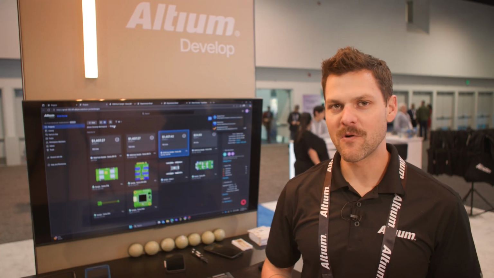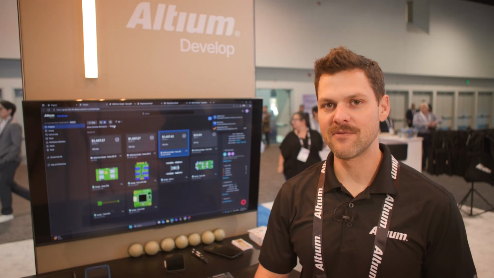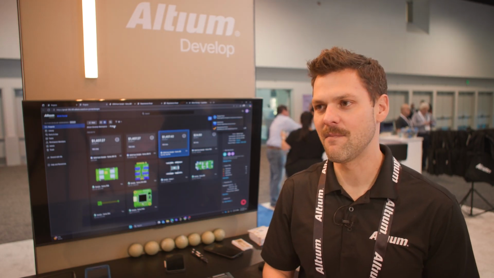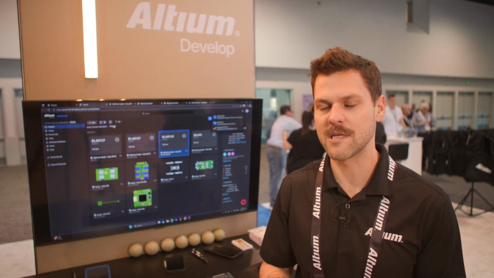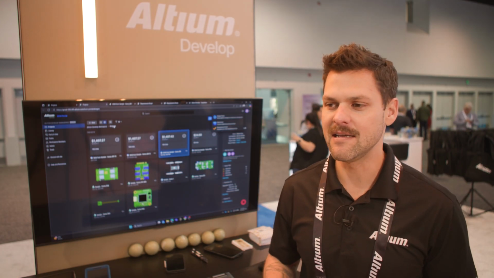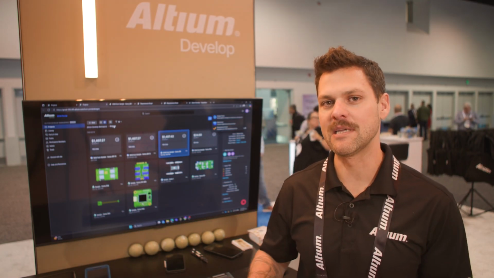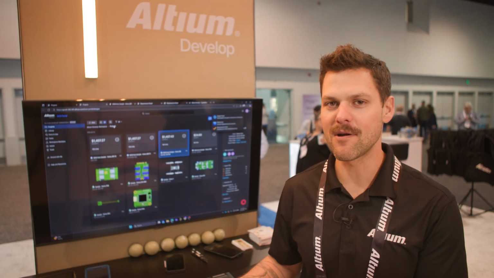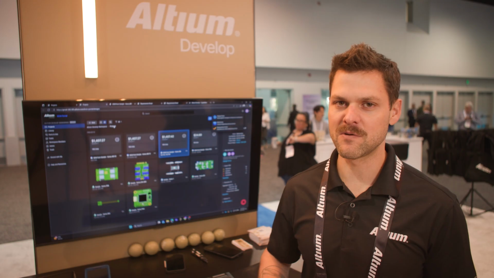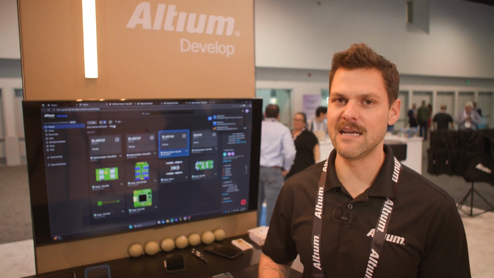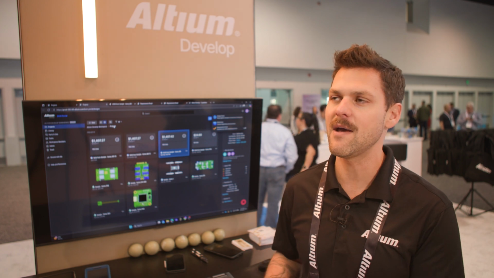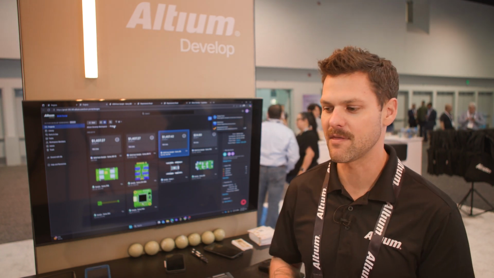I use Altium Develop personally. I'm also an active electrical engineer. I do PCB design. I'm a hobbyist and maker. Altium Develop is extremely important, especially in today's day and age, because everything is about speed. When you have an idea, it's so important to be able to get that to prototype, to show the market, for your website, for content, to show investors. And Altium Develop is really designed to take you from an idea phase all the way up to a small production run or a prototype as quickly as possible. It's the most important thing.